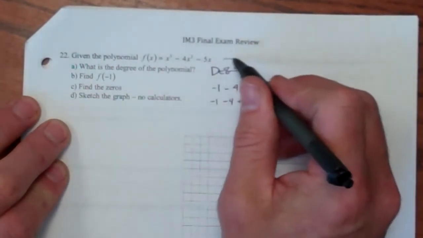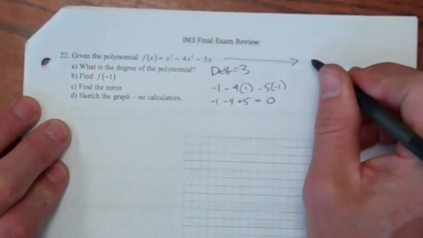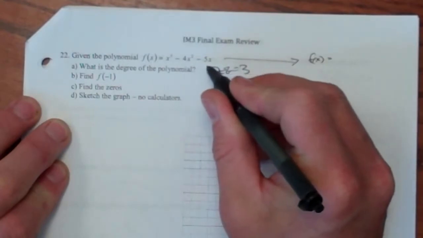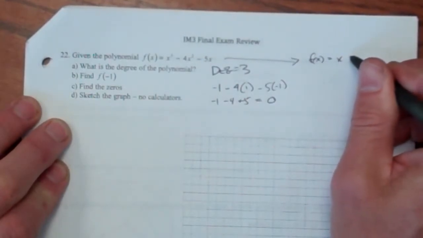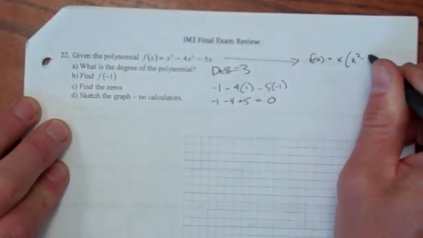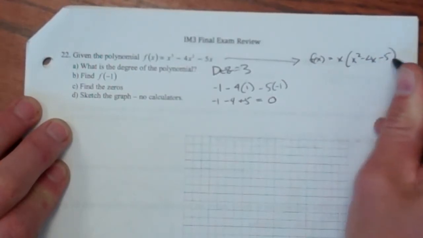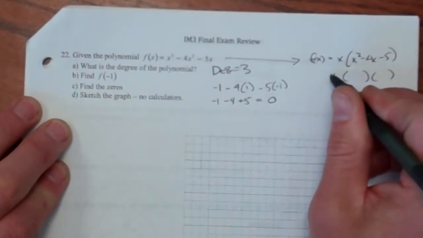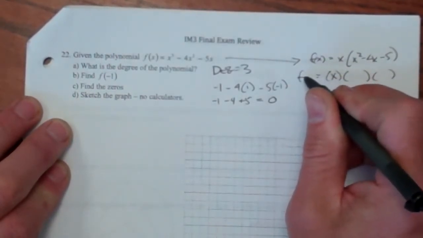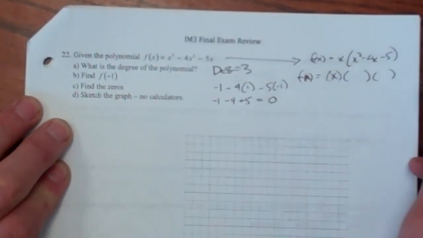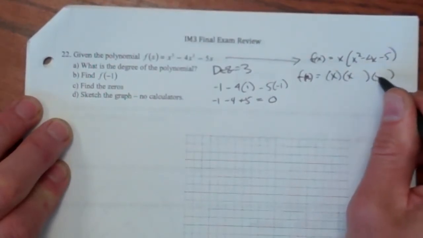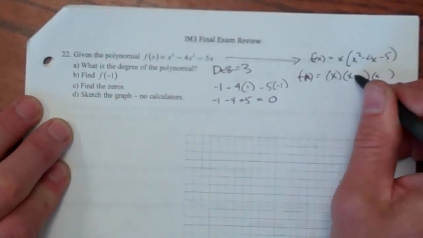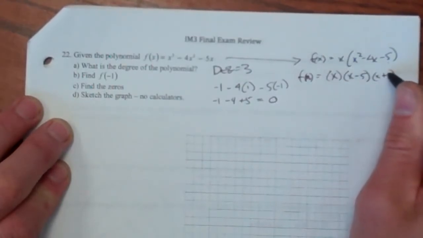Well, to do that, you're going to factor this, and that's going to give you, when you take out an x, the quadratic x squared minus 4x minus 5, which you can then factor into two binomials. Don't forget that x there, because that's one of our zeros. And I get x and I get x. Two numbers that multiply to make -5 that add up to make -4 would be -5 and +1.